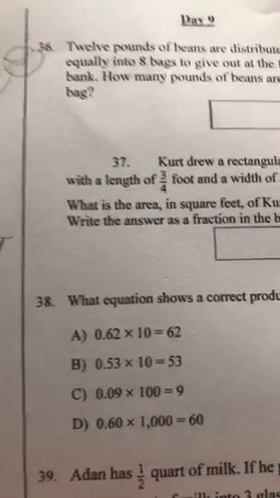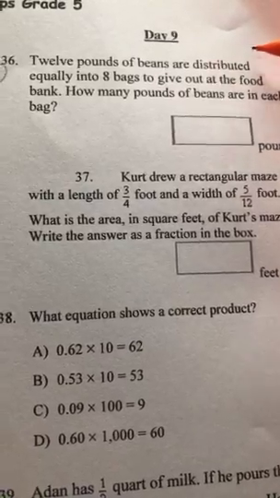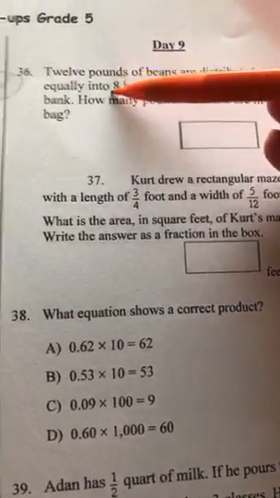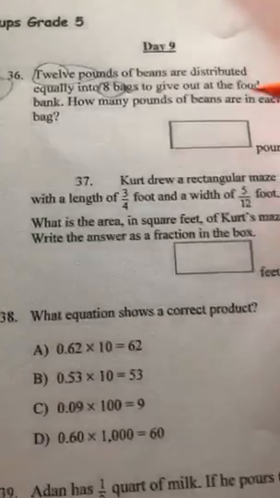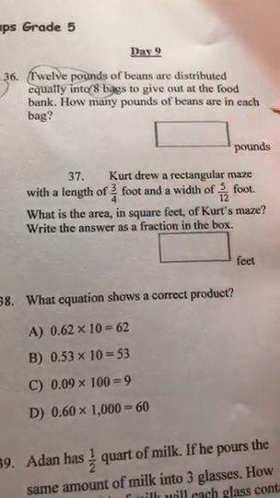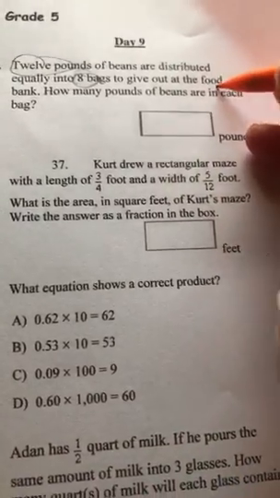Now let's move into day 9. Day 9 says 12 pounds of beans are distributed equally into 8 bags to give out as food. How many pounds of beans are in each bag?